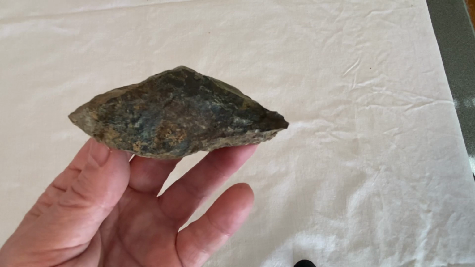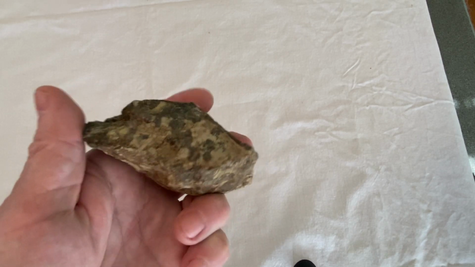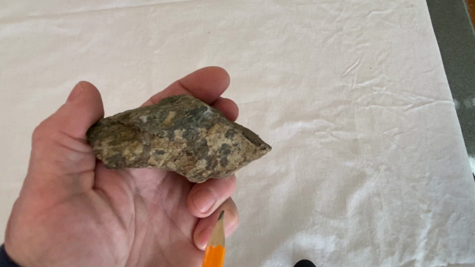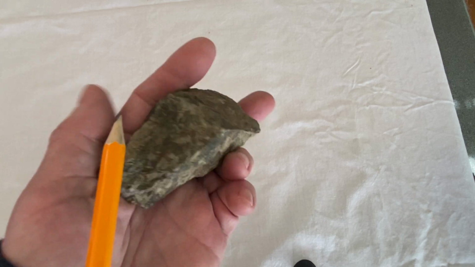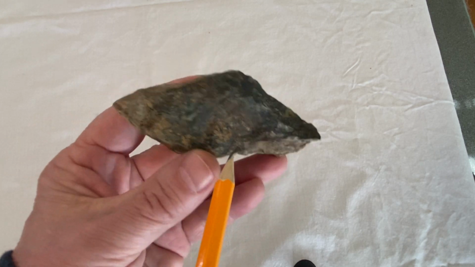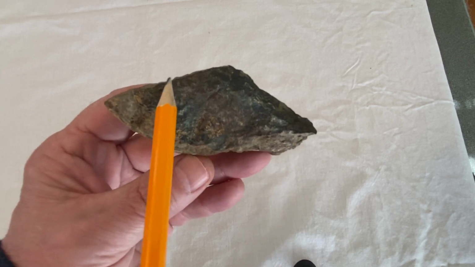Here's another rock. It's really curved and edged well. You can see it's carved. You can see that this would be the head. This would be the tail. There's your head. That's your tail. That's a fish.